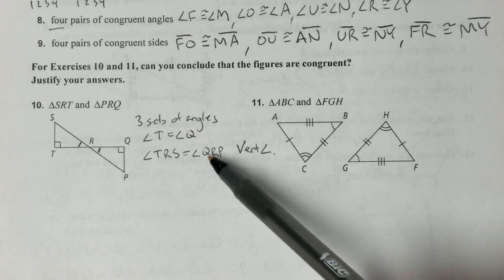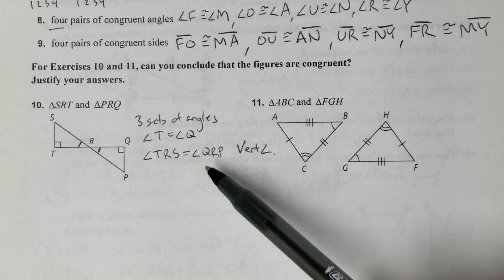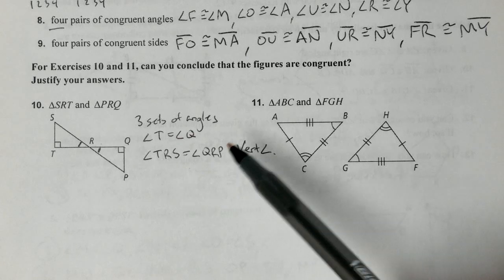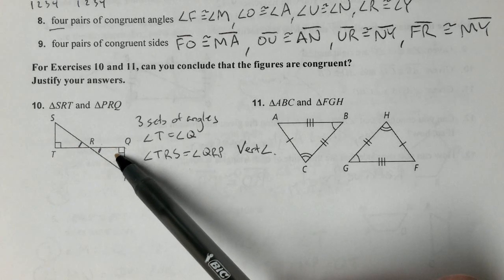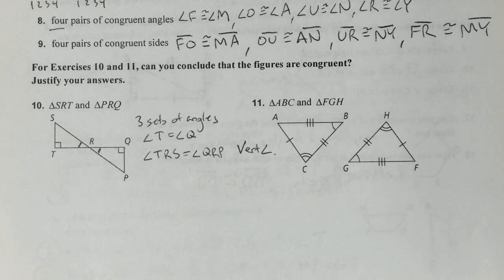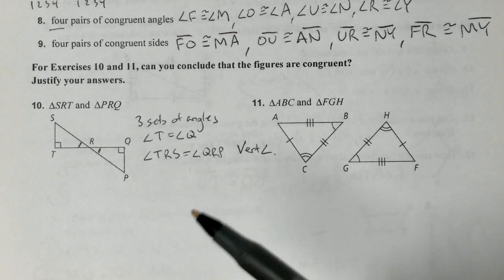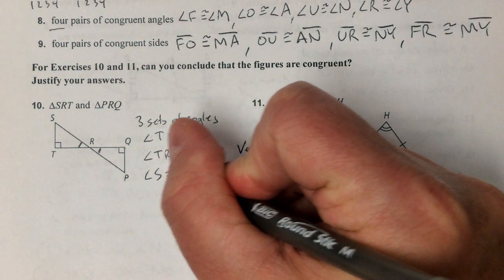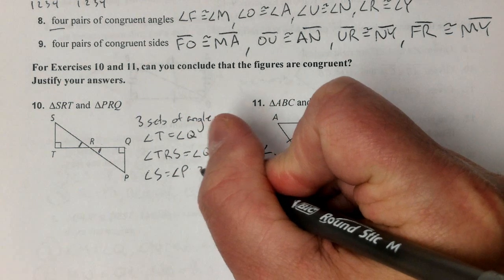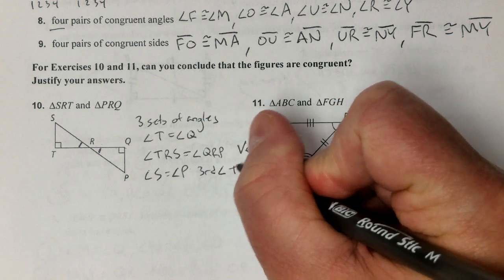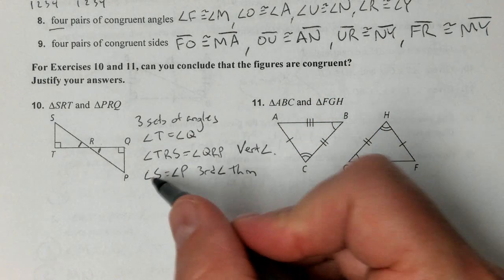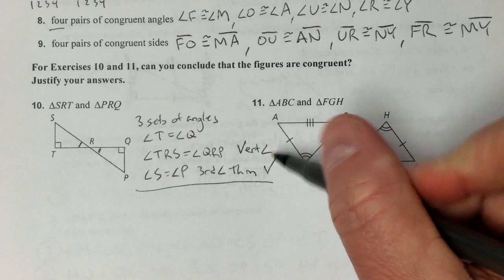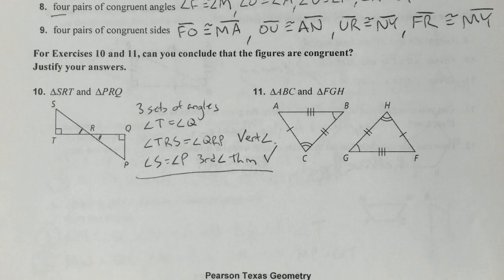So we've got 2 sets of angles. And also, if you remember, on this lesson, we introduced the third angles theorem, which means if these 2 angles in a triangle are equal to these 2 angles in the triangle, then your third angles are equal. So S is equal to P from your third angles theorem. And I'm abbreviating third angle theorem. So based on all that, we're good because we have 3 sets of angles which we know about.